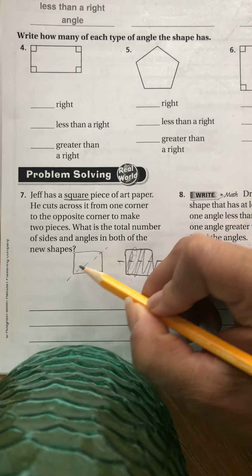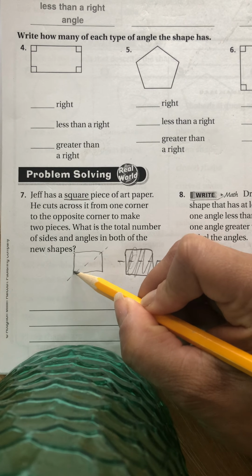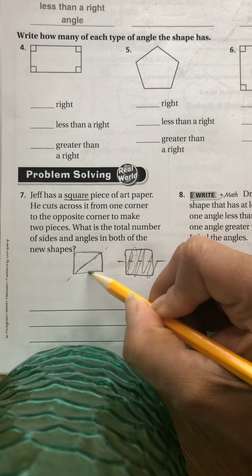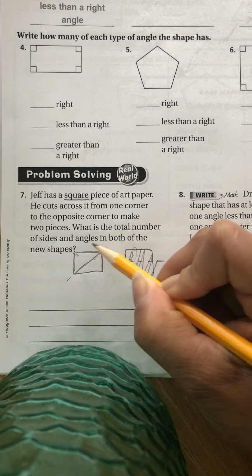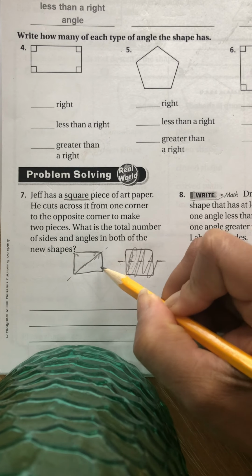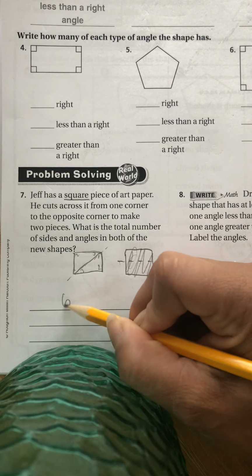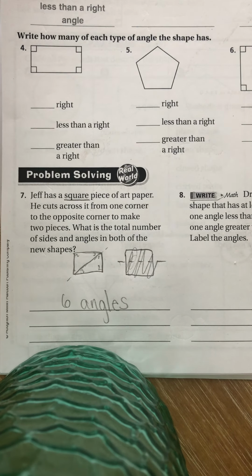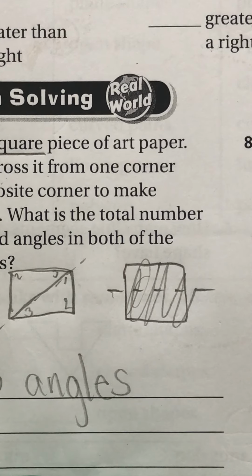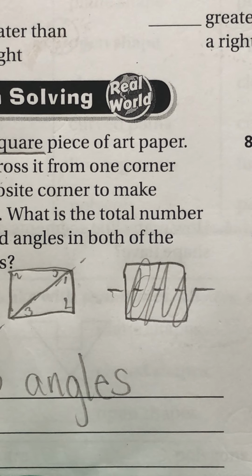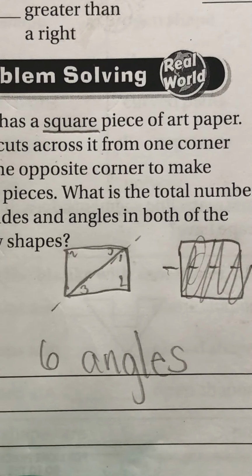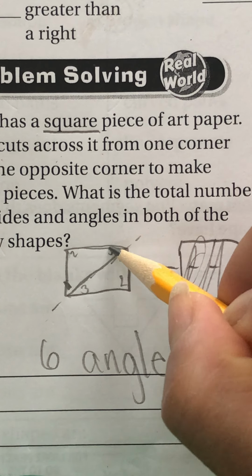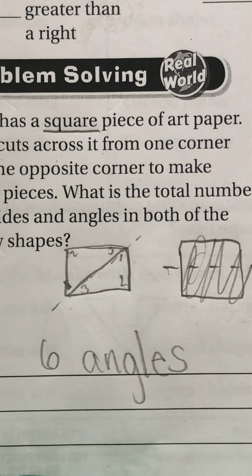Your answer should be 6 because now you have 2 triangles. This is a triangle on this side. And this is a triangle on that side. So you have 1, 2, 3, and you have it again. 1, 2, 3. So you have 6 angles. Everybody see that? Let me zoom in if you can't, just to make sure you can see that. All right, there's 6 angles. I counted here when I divided this in half diagonally. 1, 2, 3 corners. Over here, 1, 2, 3 corners. Okay.